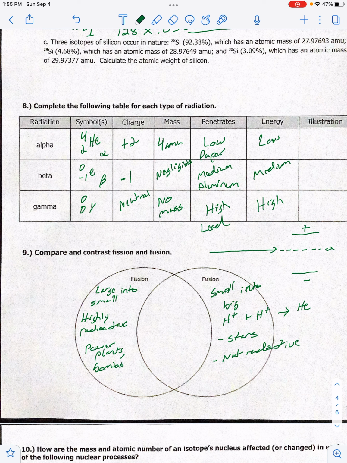So fission is to break apart large into small. Fusion is to take small and combine into big, and it is only with hydrogens coming into heliums. Now, what do they have in common? One, they are both nuclear reactions, so you have reactions going on. Two, they produce a large amount of energy.